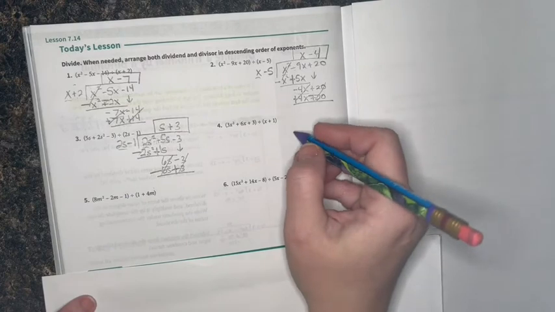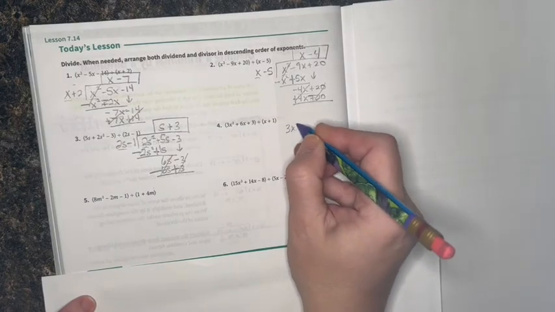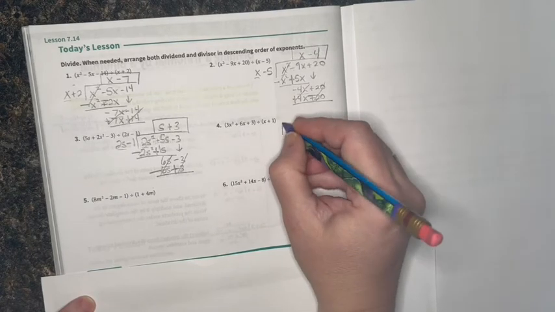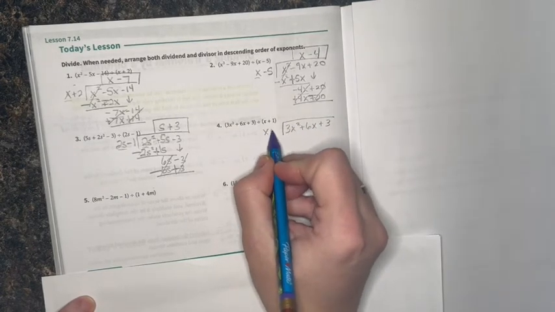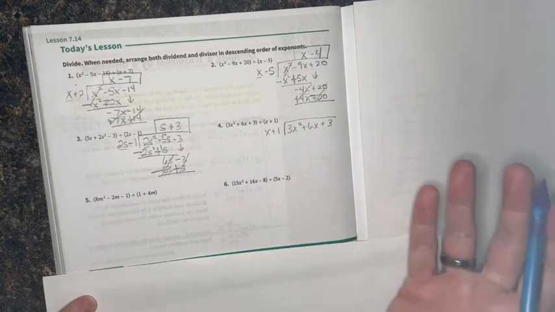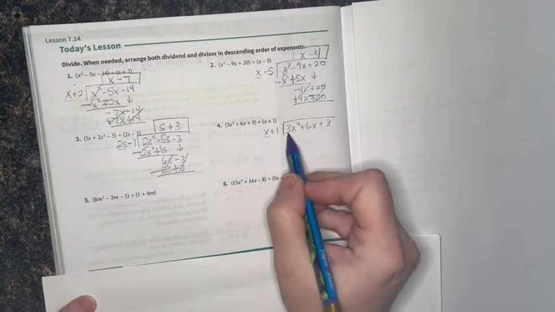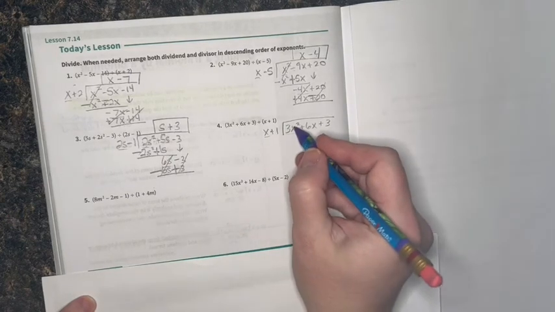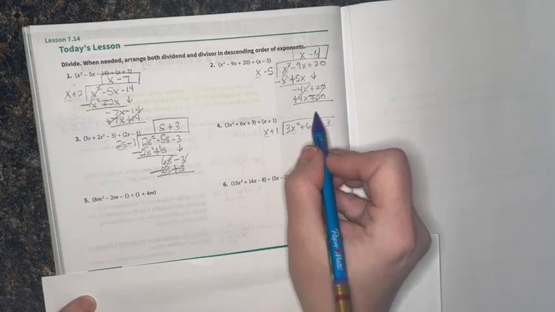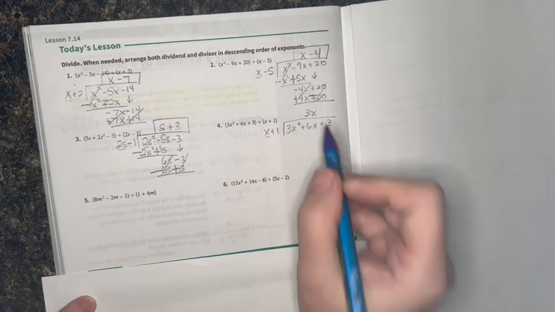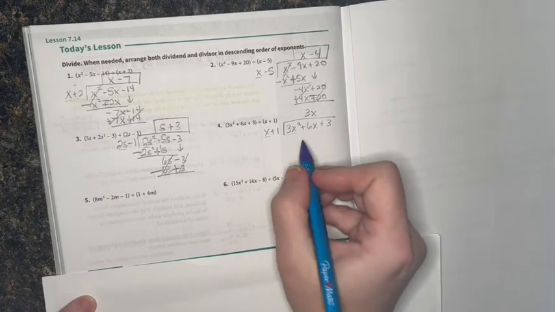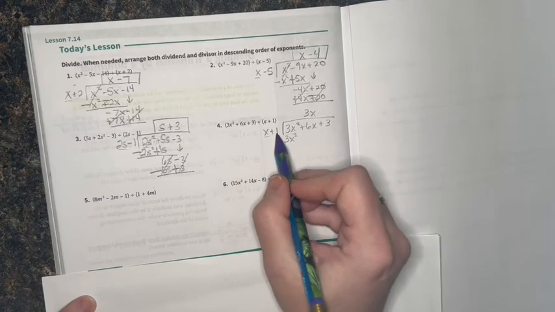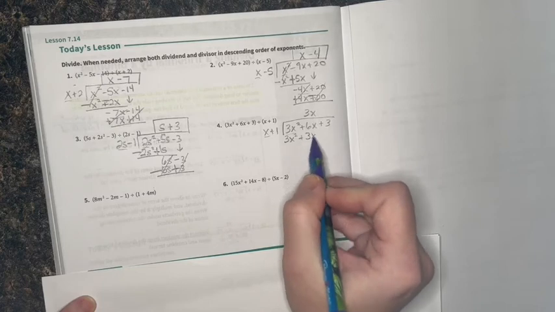Right? Number 4. 3x squared plus 6x plus 3 divided by x plus 1. Okay, that's how you write these. Now, how do I get my x to be a 3x squared? Okay, I would need to multiply it by a 3 and an x, right? So 3x times x is 3x squared. 3x times 1 is a positive 3x.